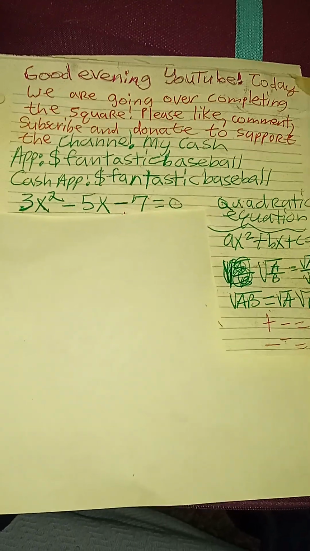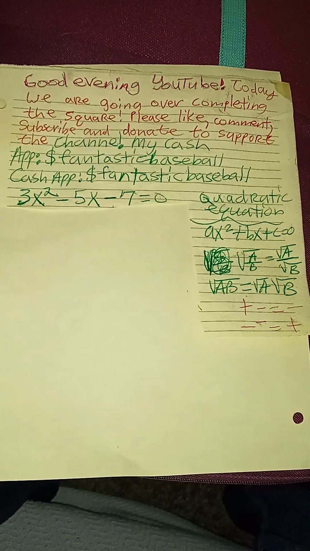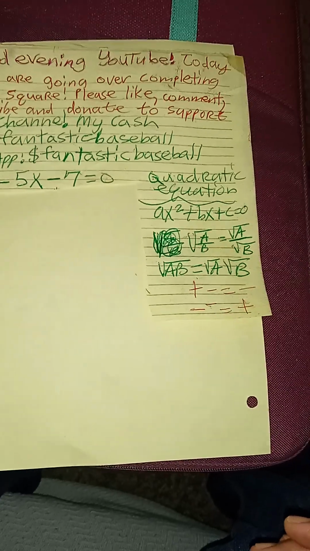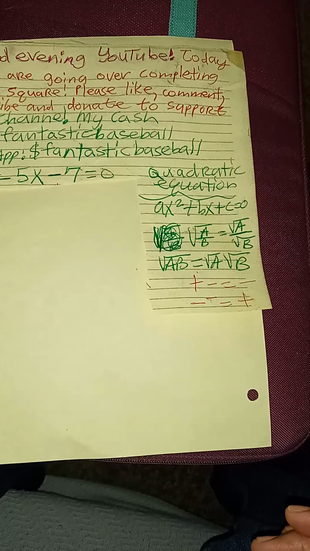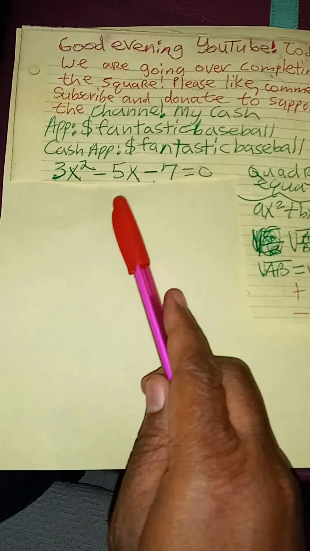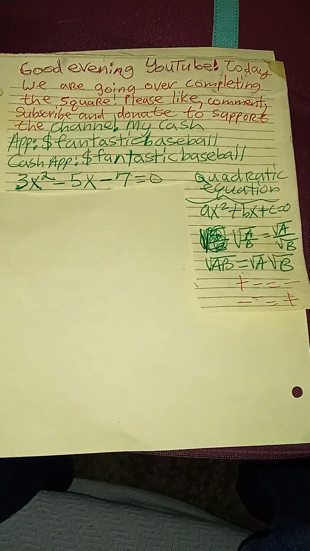Let's get started. So, 3x squared minus 5x minus 7 is equal to 0. In order to solve this equation by completing the square method, we must understand what a quadratic equation is. It is in the form of ax squared plus bx plus c is equal to 0. In this equation, our a value is 3, our b value is -5, and c is -7. So it is in that form and set equal to 0.